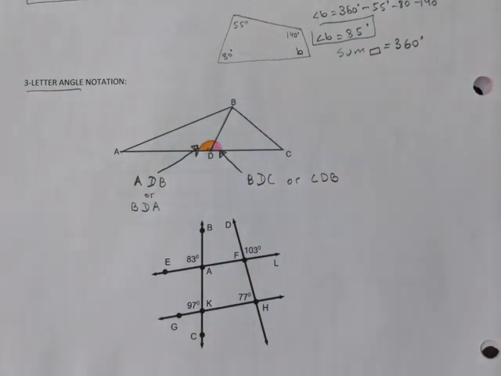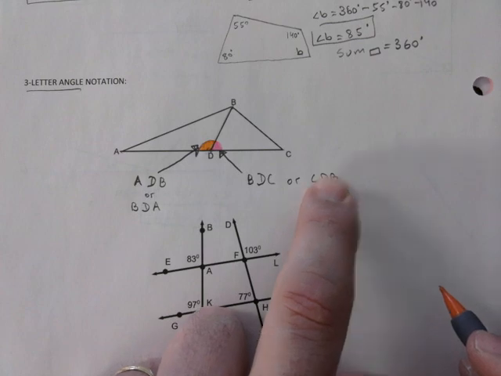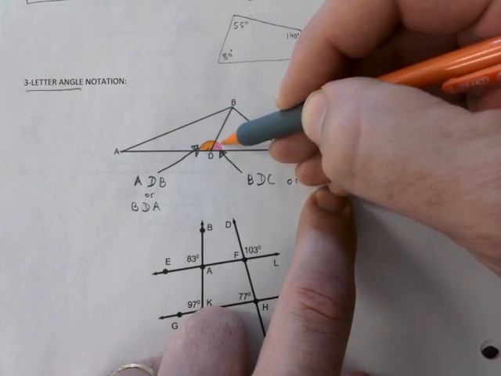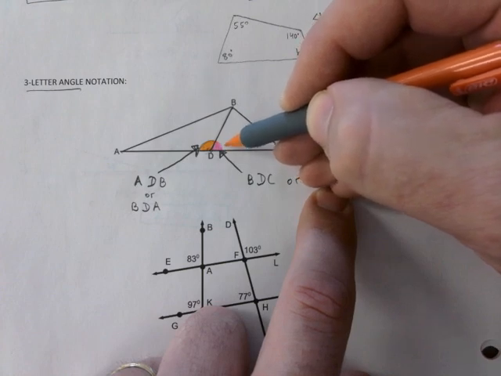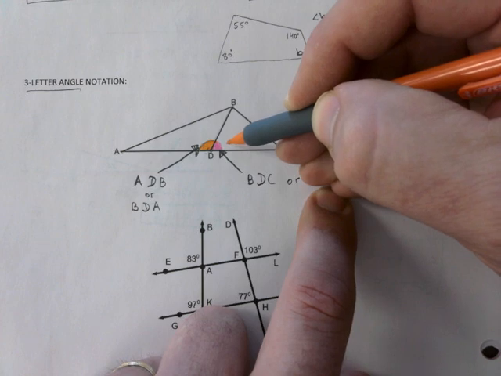But I'm going to be gracious to you. If you want to, on a test, if I say, find angle CDB, and you find it, okay, it's this one right here, you can put a lowercase letter in there. You can go A, B, C, X, Y, Z, whatever you want.